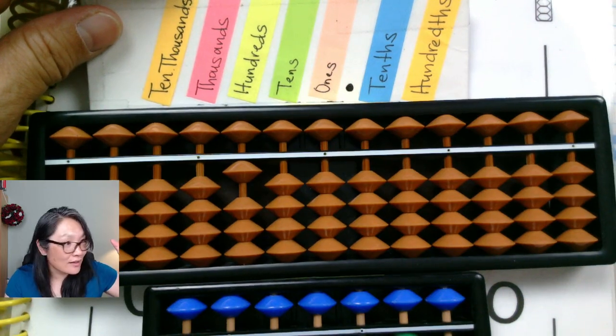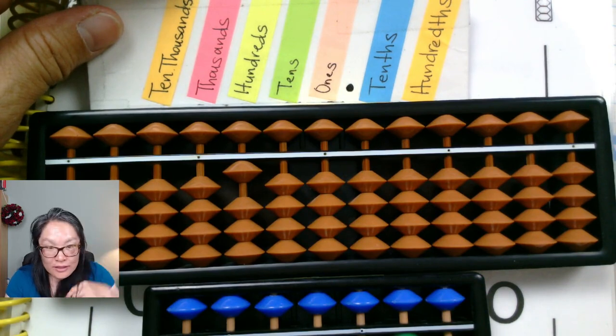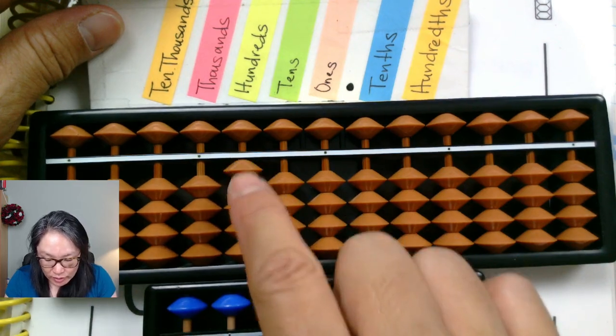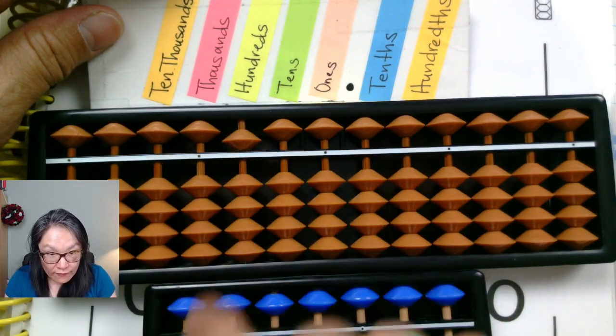Welcome to the real world. So what's going to happen is this is 100. We can count hundreds now. 100, 200, 300, 400, and then 500.